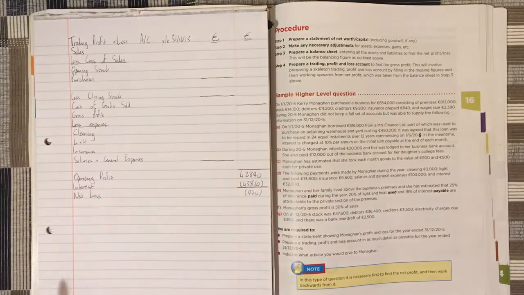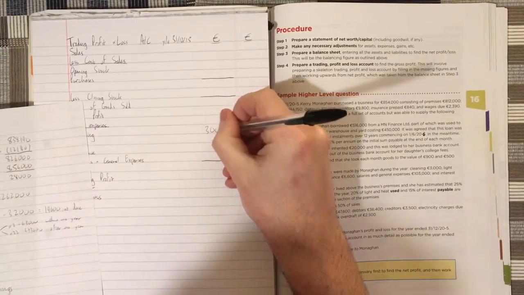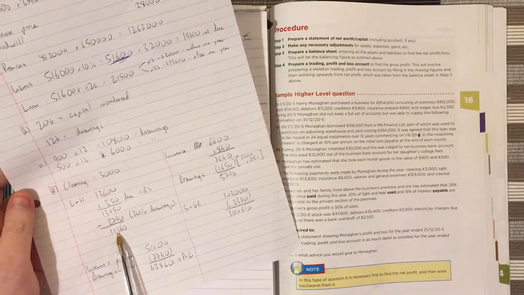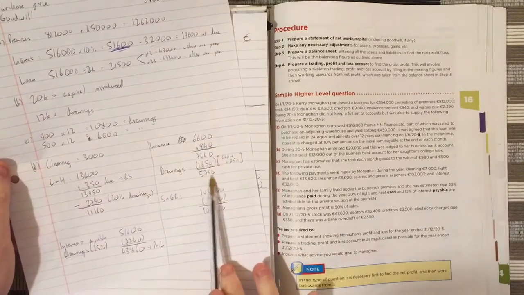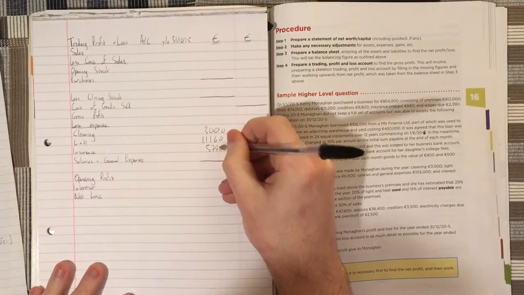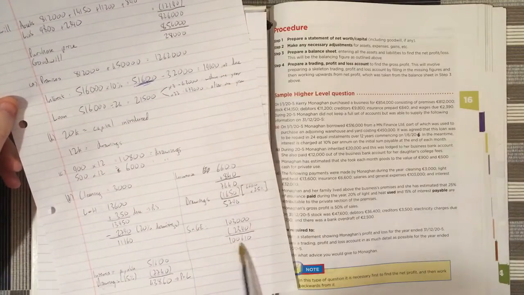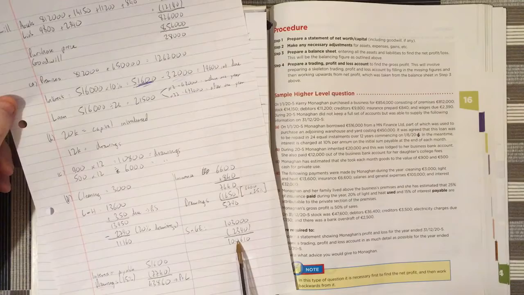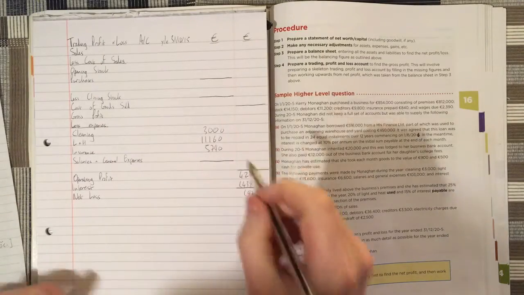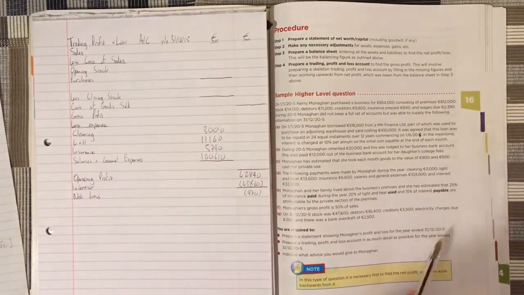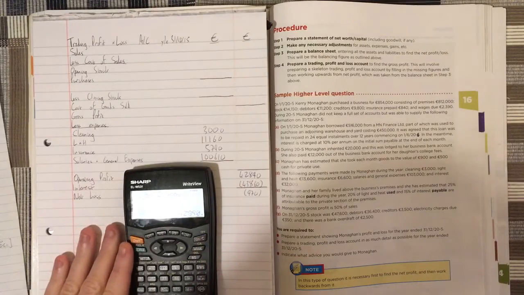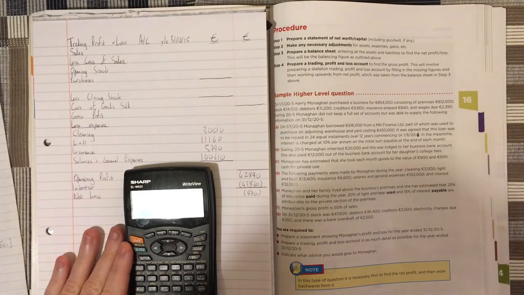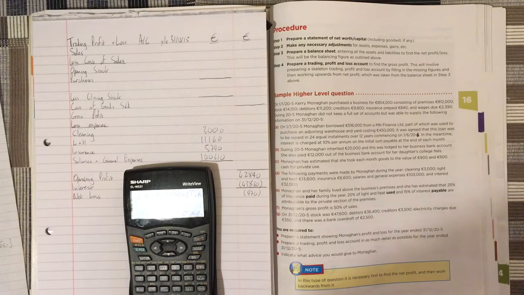My expenses then: cleaning was 3,000 and I didn't need to adjust it. Light and heat after adjustments was 11,160. Insurance after adjustments was 5,790. All these adjustments are done in the first video. Salaries and general expenses after adjustments were 106,10. If I add those numbers together, 106,10 plus 5,790 plus 11,160 plus 3,000, that is 120,560.